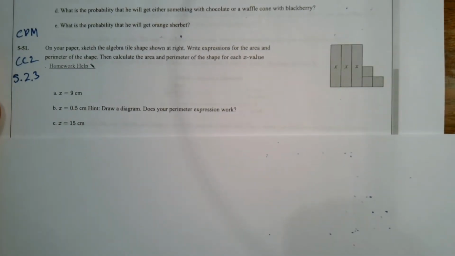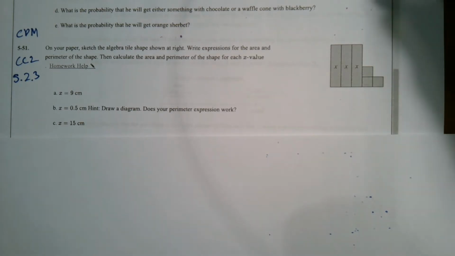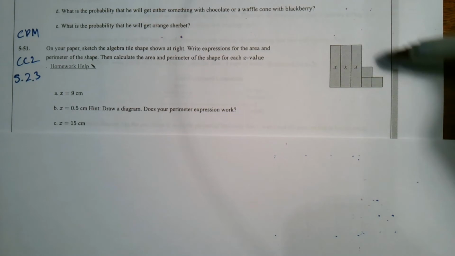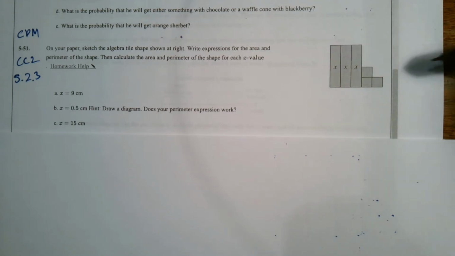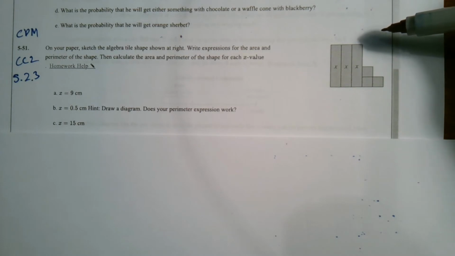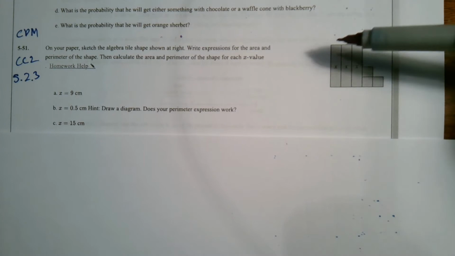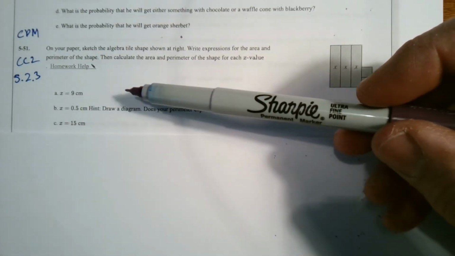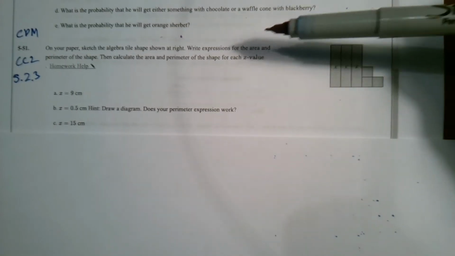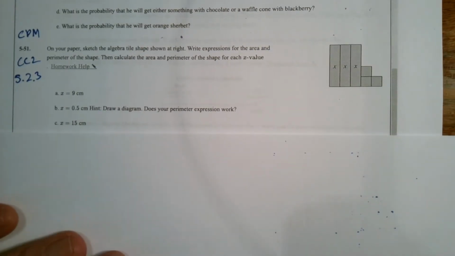We are going to explore area and perimeter today, given a set of algebra tiles, and find their expressions in terms of variables for area and perimeter. But as well, once we have those, explore this idea of actually finding the area and perimeter given values for x and whether the expression works or not. So let's get right into it.